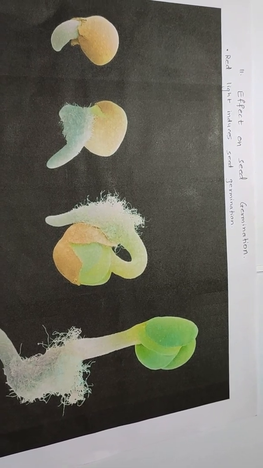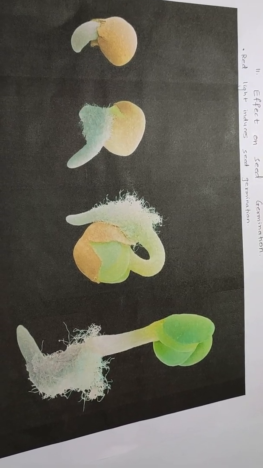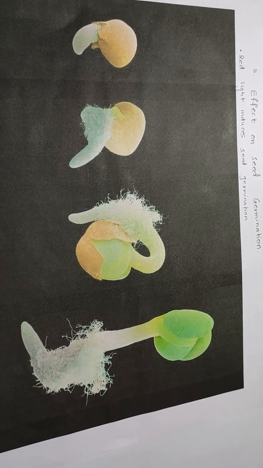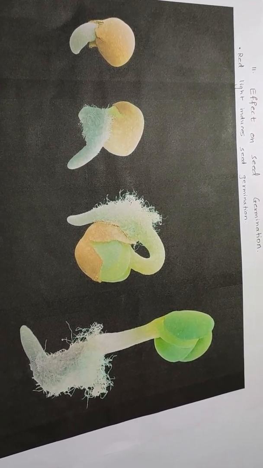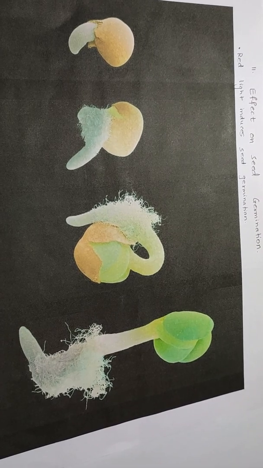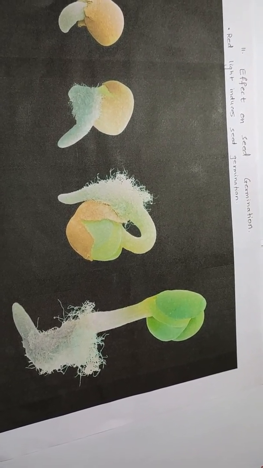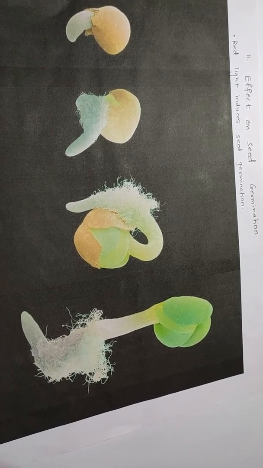Effect on seed germination. Red light induces seed germination. So for seed germination, light plays a very important role. Red light induces, meaning it starts the seed germinating. Germination means the seed develops into a plant, or seedling. The shoot and root are formed.